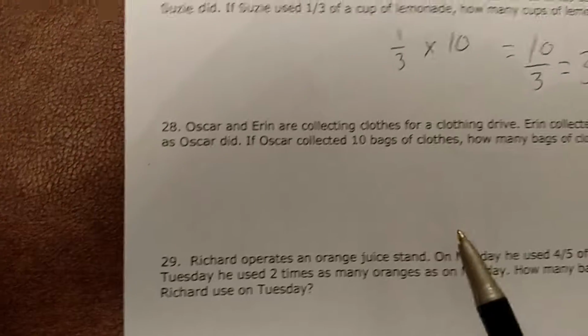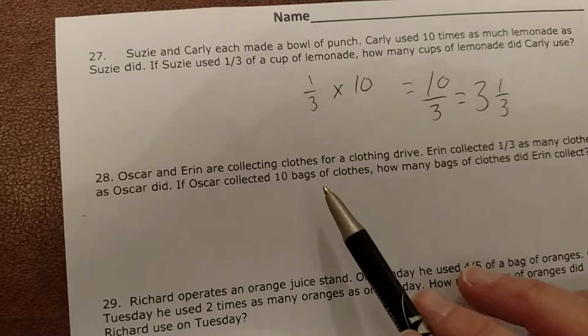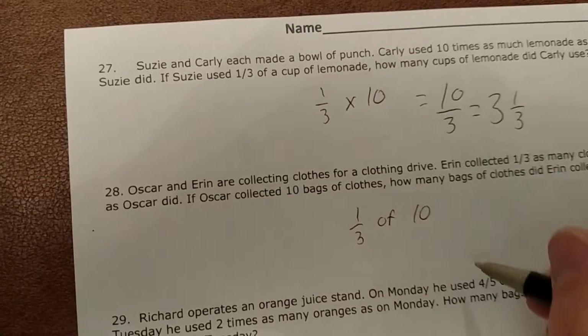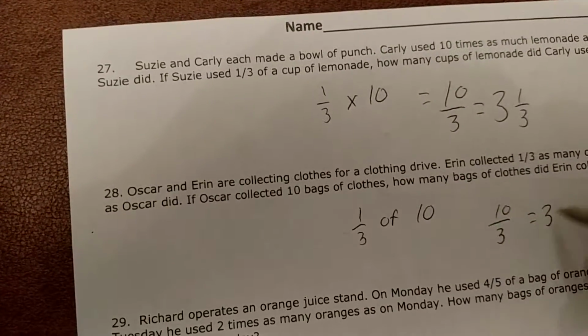This problem is actually the same. I didn't mean to do this, but I did do this. But we're basically doing 1/3 of 10. So 1/3 of 10, which is a multiplication problem again, which gives us 10 thirds again, which gives us 3 1/3.